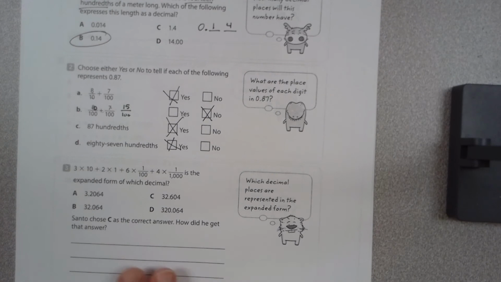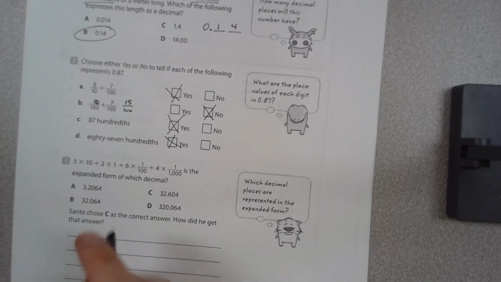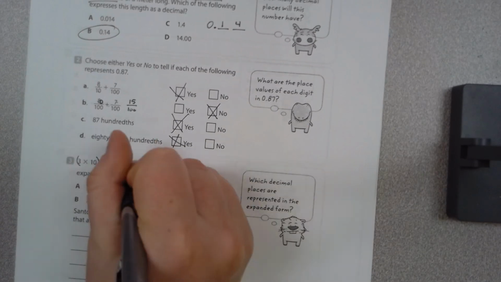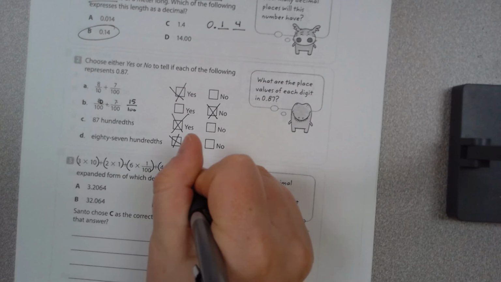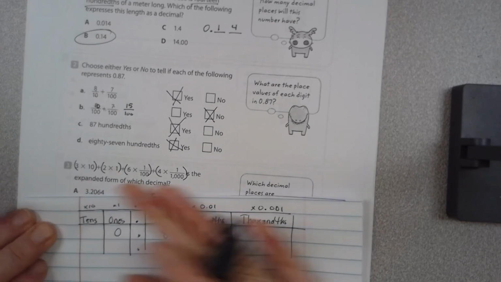Okay, next we are going to look at this one. And I'm going to go ahead and bunch this up. All right, so it says 3 times 10 plus 2 times 1 plus 6 times 1 hundredths plus 4 times 1,000ths is the expanded form of which decimal? So I'm going to go ahead and write this down.